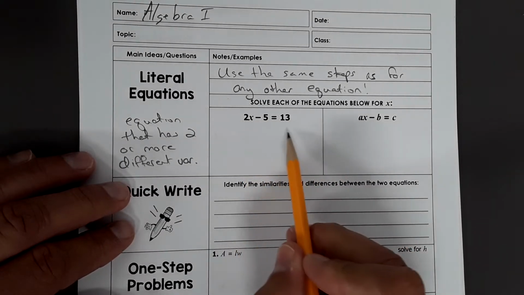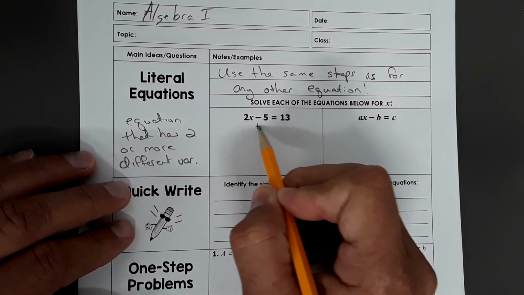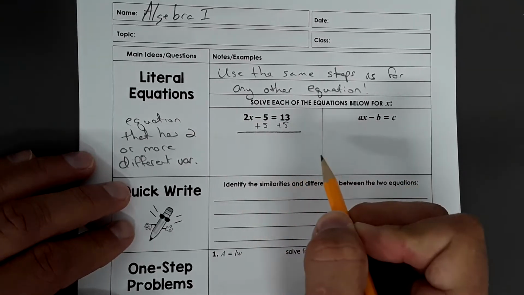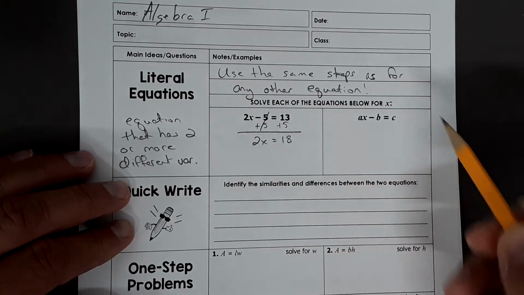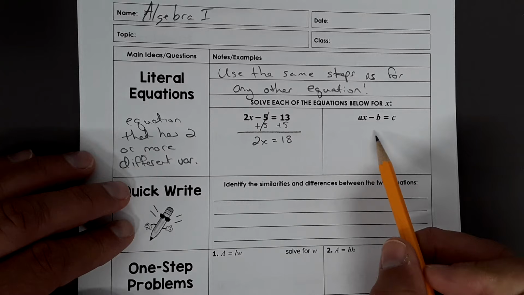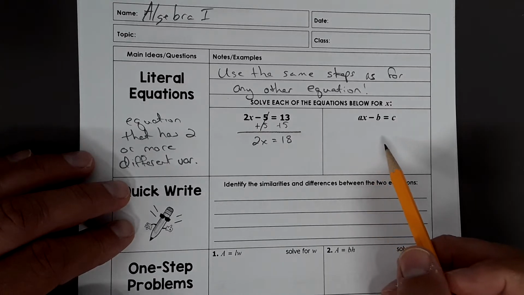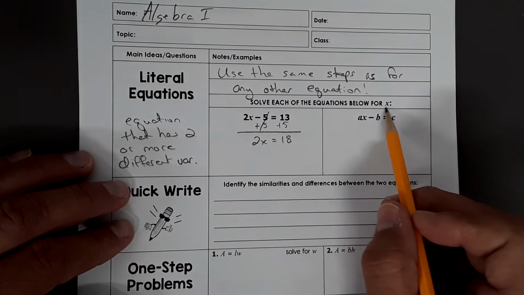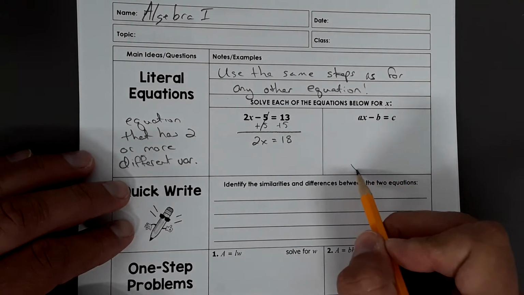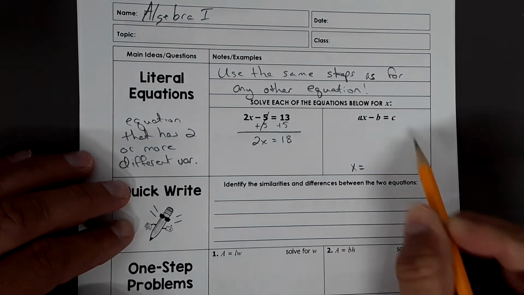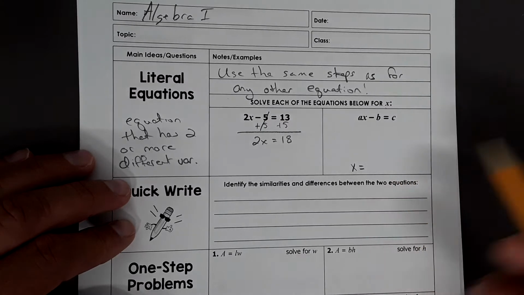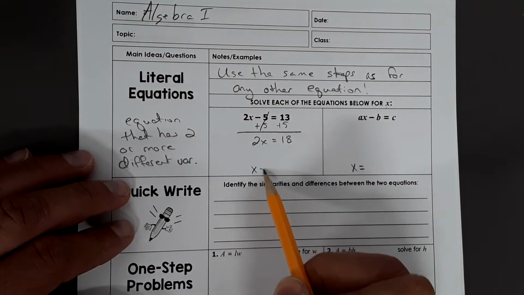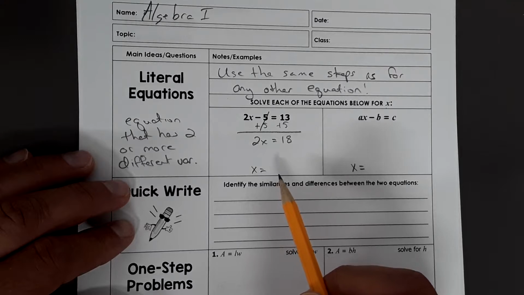For example, if you saw this two-step equation, your first step would be to add 5 to get rid of the 5, and you'd have 2x equals 18. We'll come back to this equation, but look over here. This equation has nothing but variables in it, and 4 different variables. And if I want to solve for x, then my goal, remember, is to get x by itself. So whatever I'm allowed to do to this problem to get x by itself, that's what I'm going to do. Over here, I'm trying to get x by itself as well. Same goal, get x all alone.